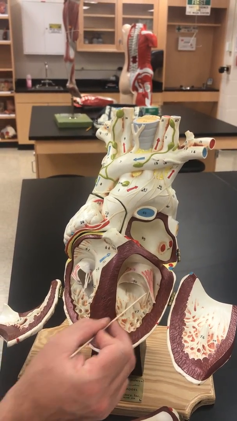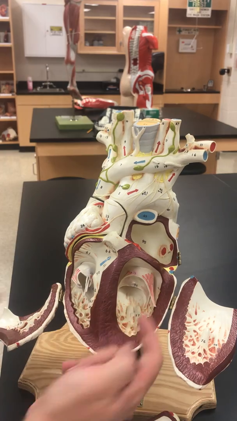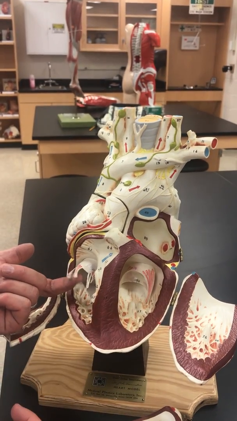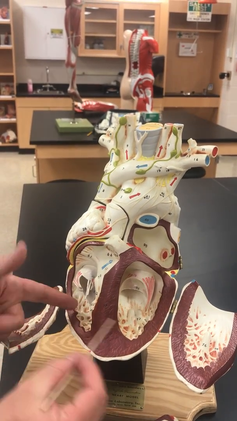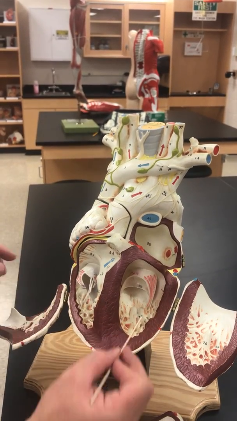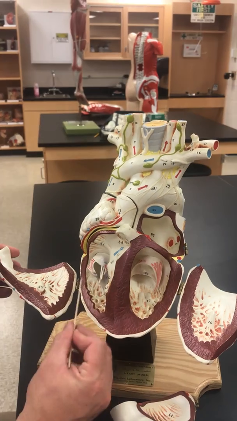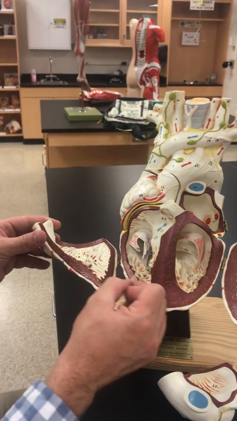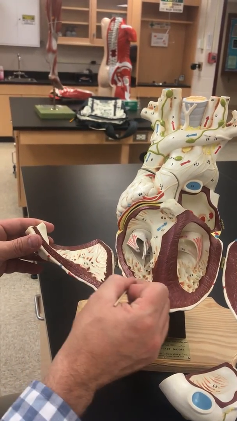These cord-like structures that are attached to your atrioventricular valves, these are your chordae tendineae. They are attached to papillary muscles in your ventricular walls. In your right ventricle, you have a moderator band. This is your moderator band.